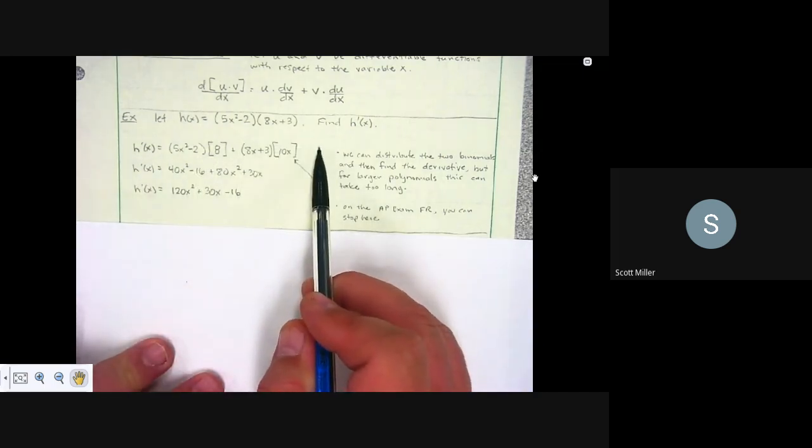On the AP exam free response, if they ask you to find a derivative like this, you do not need to go all the way to here. Although this is the simplified version of the derivative, this line right there is the derivative, and you can stop. Okay, you do not have to simplify. Once you have found the derivative using the process, you do not need to simplify it. But that's on the AP exam. We will talk more about that as we move along.